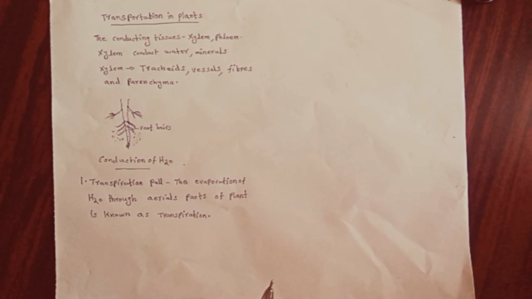The photosynthetic process mainly occurs in leaves. Photosynthesis needs water, so water and minerals move upward towards the leaves. Transpiration also helps in temperature regulation in plants.